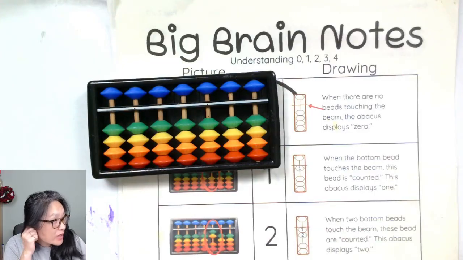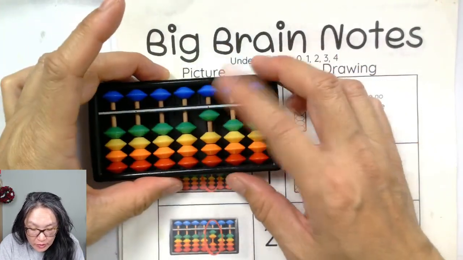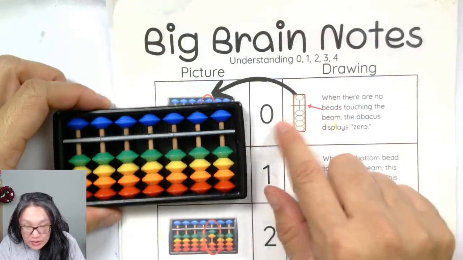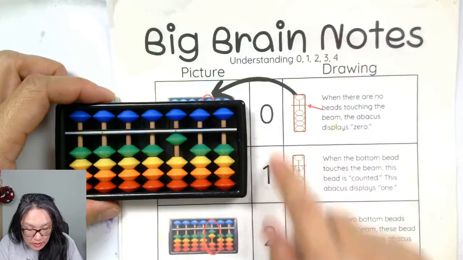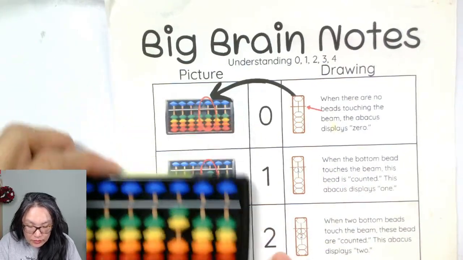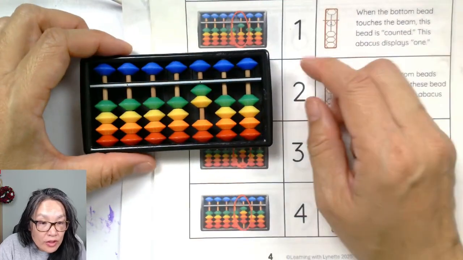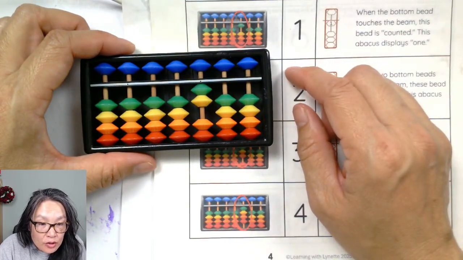When we read the abacus, we are going to learn how to count. We're going to do 1. So this is 0. And then this is 1. And then this is 2. Notice that that's 2.